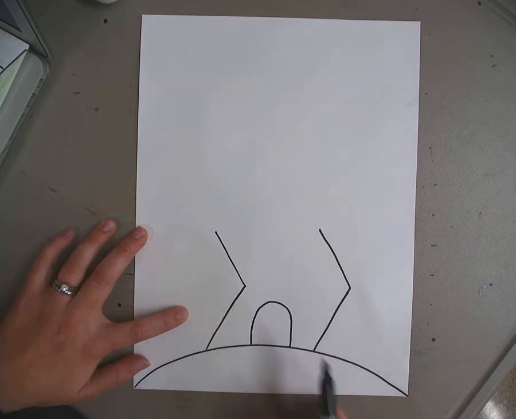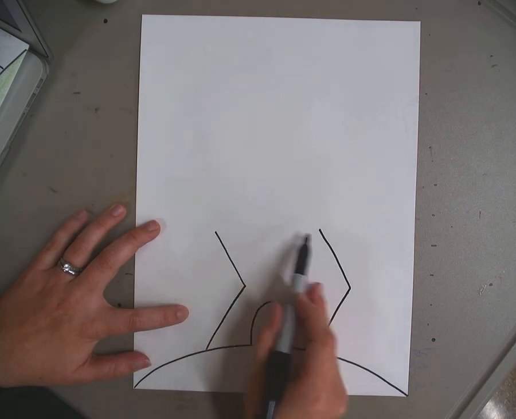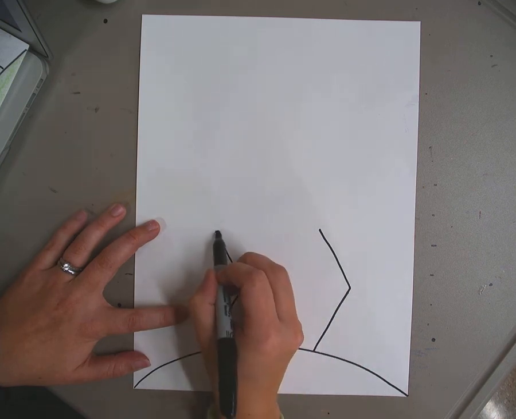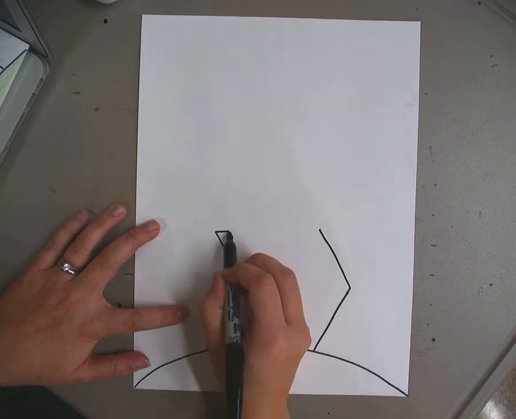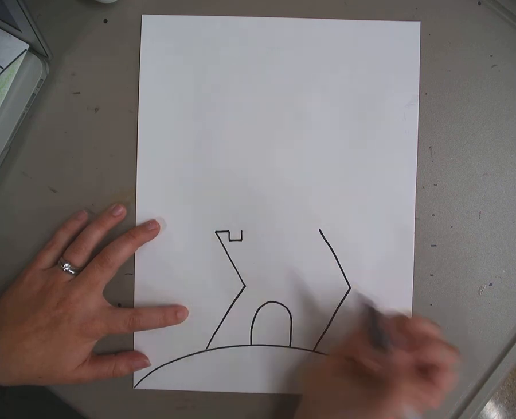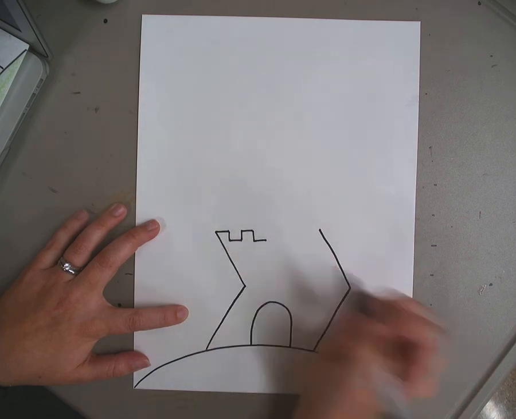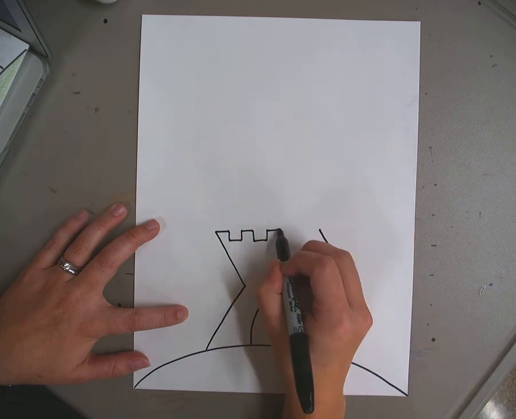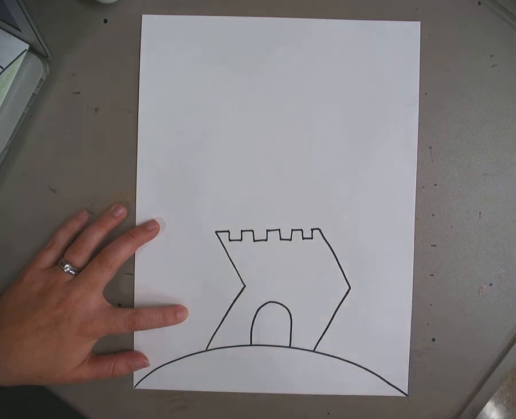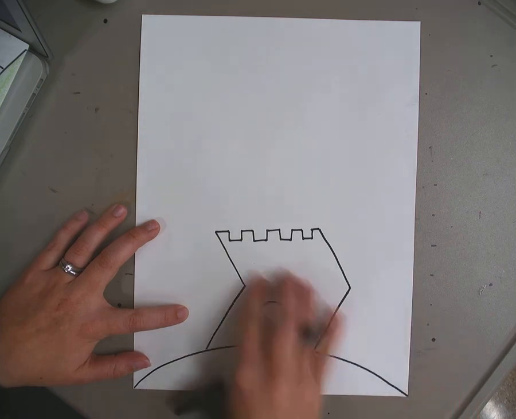So I'm going to make mine look kind of like a castle. I'm going to draw a castle line to connect this diagonal line to this diagonal line. And here's how I'm going to do that. I'm going to start by drawing a little line on the end, and then I'm going to draw a line down, over, up. Pretty simple. Over, down, over, up. And we're going to do that all the way across until we connect it. Now, if it's not perfect, it's totally fine. It doesn't have to be perfectly connected. Okay, so there's the first layer of our haunted house.